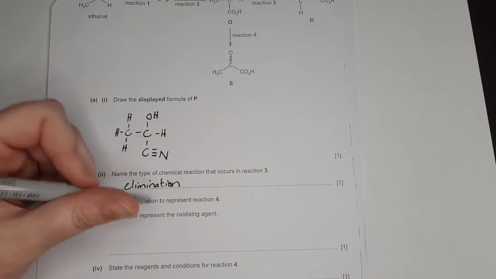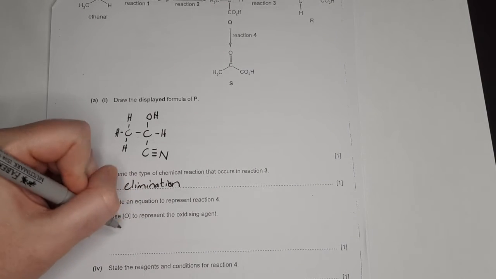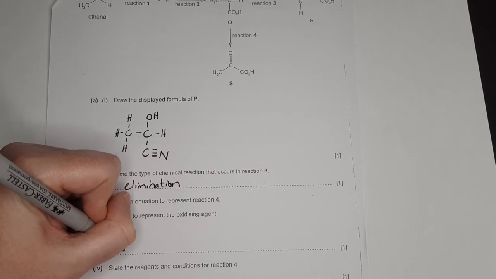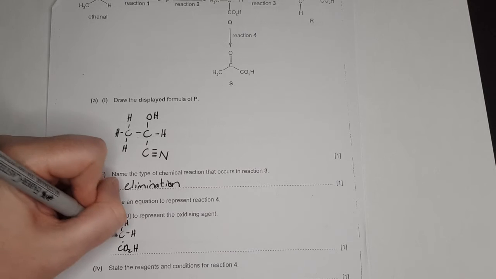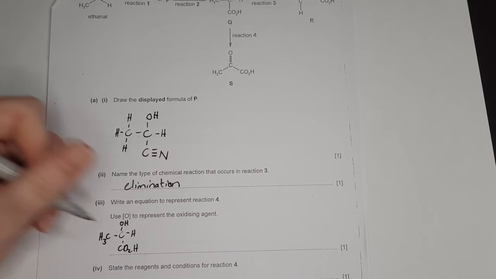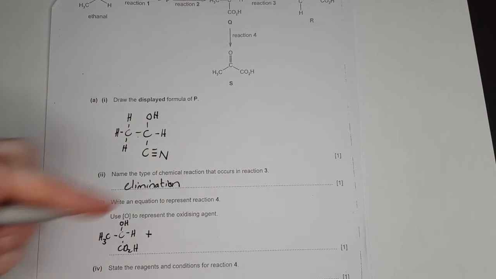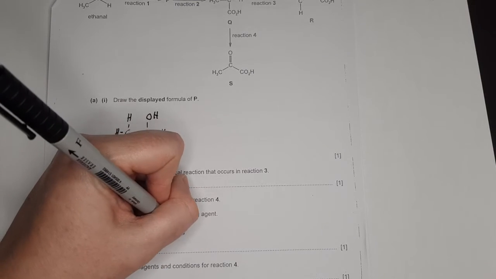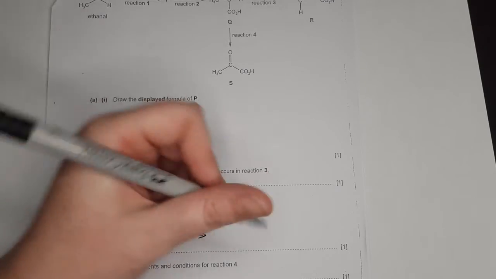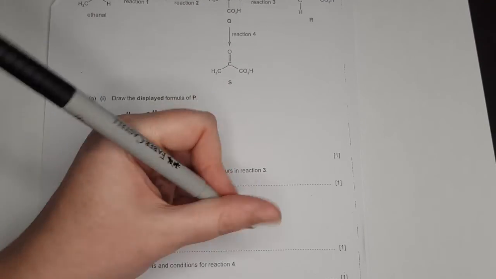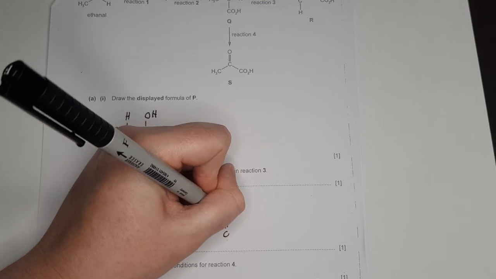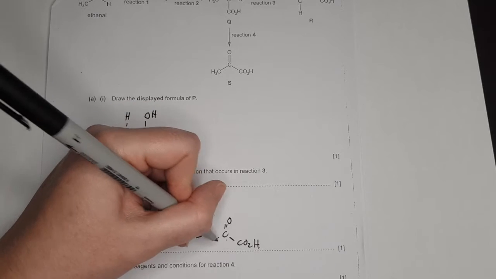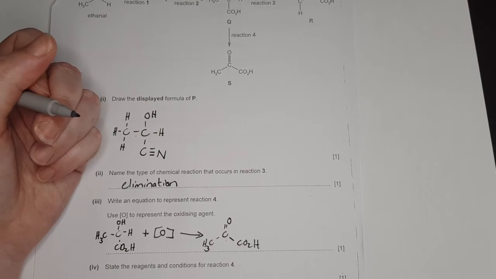So I can draw out my starting compound of CHOH, CO2H, and then there was a CH3. Plus, it told me the oxidizing agent must be square bracket O. And that is then going to form my final product of my C with its double bonded O, CO2H, and CH3.